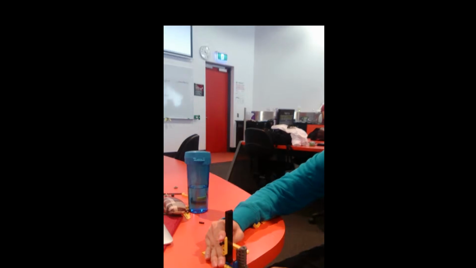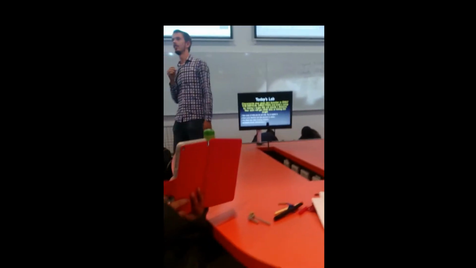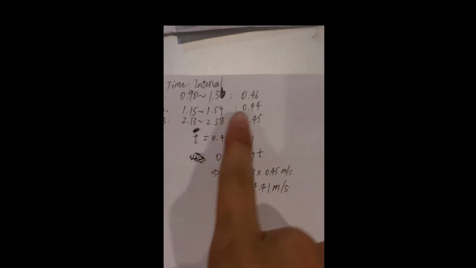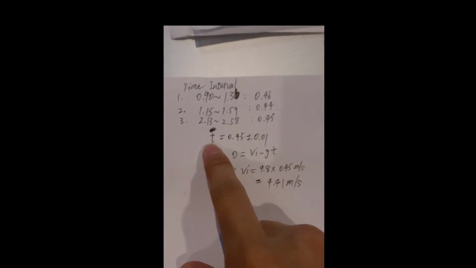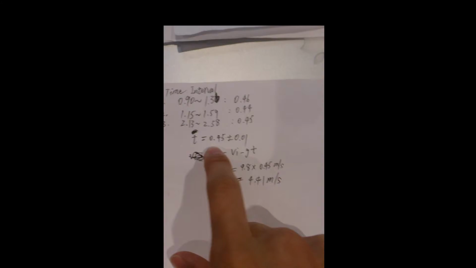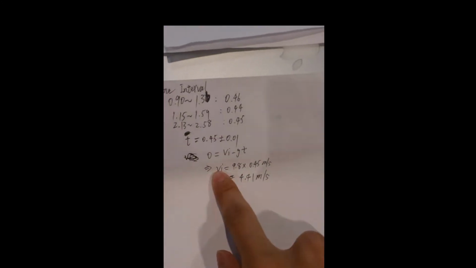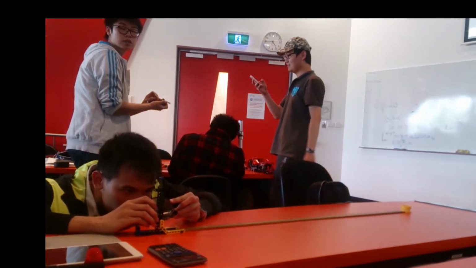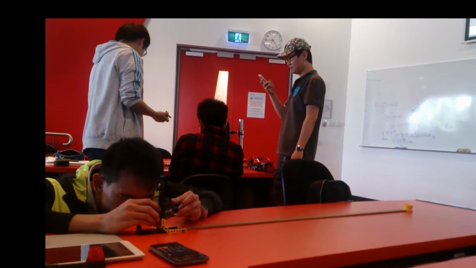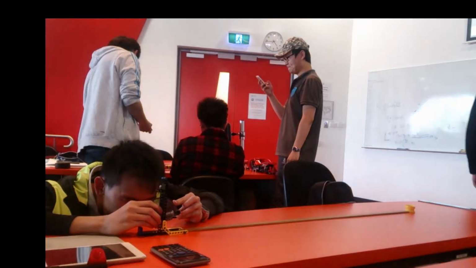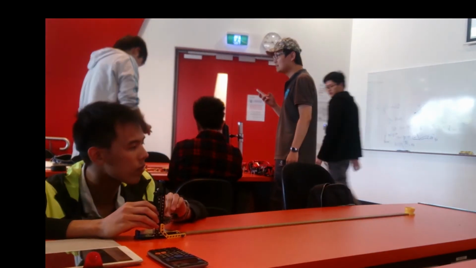In order to minimize the uncertainty, we do this experiment 3 times. So we got 3 values of time and calculate the average time. We also assume that the acceleration of gravity is 9.8. So we got the initial velocity is 4.41 meters per second. Given a particular distance, we use a protractor to measure the angle and then we shoot the target.